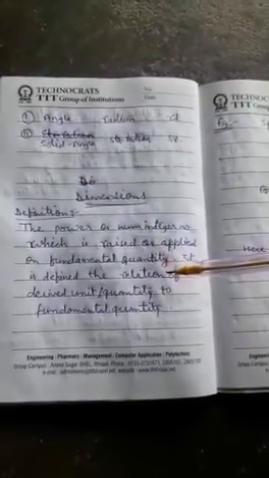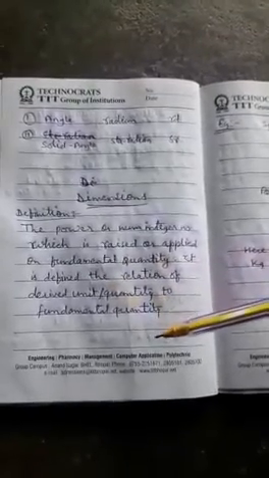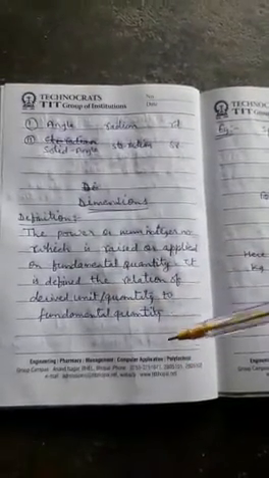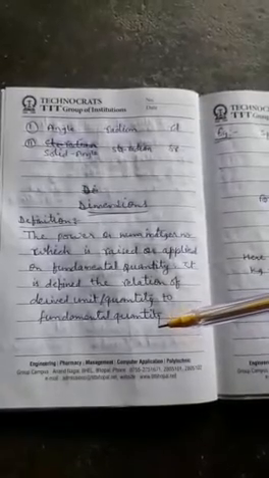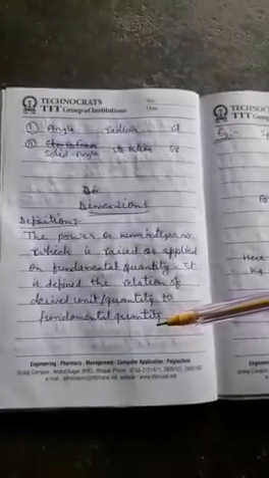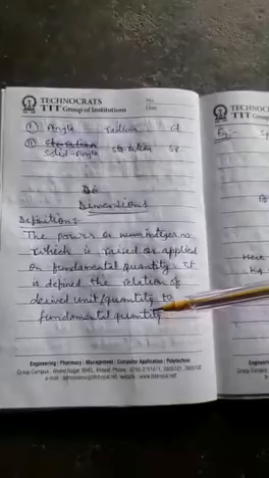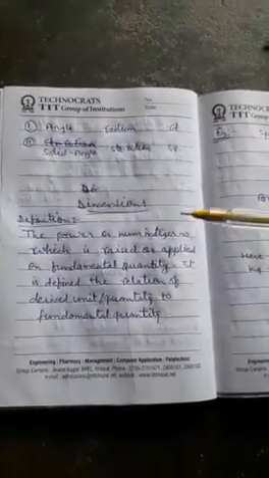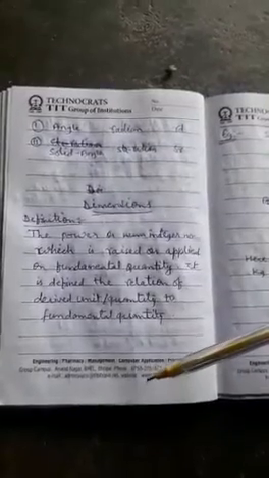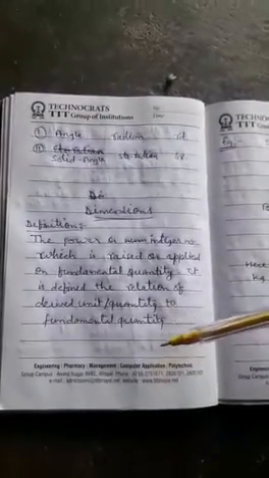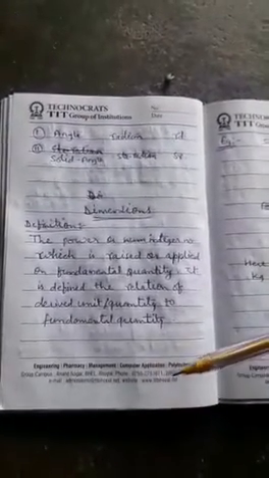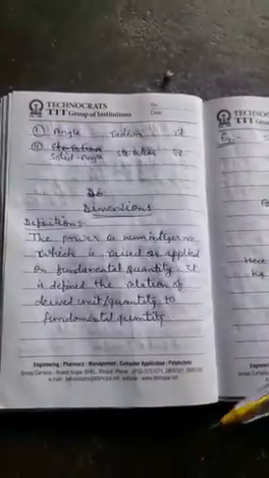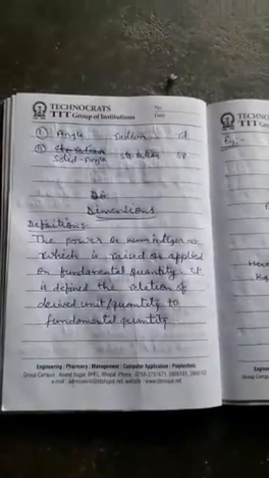It also establishes the relation between fundamental quantities and derived quantities, and that relation is defined by an expression, known as a dimensional formula or dimensional equation. That topic we will discuss next.